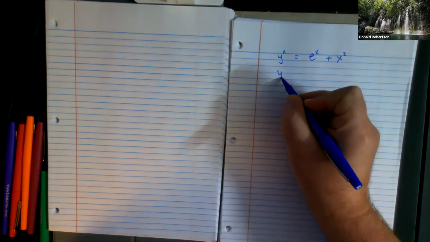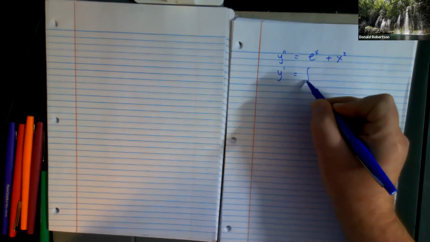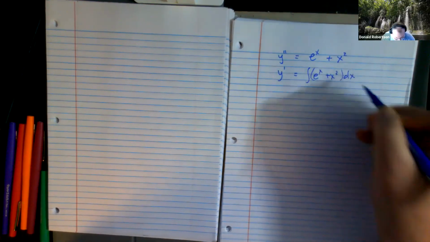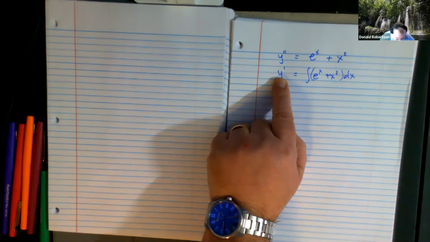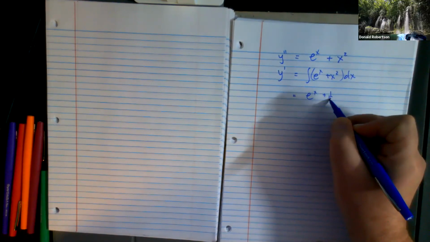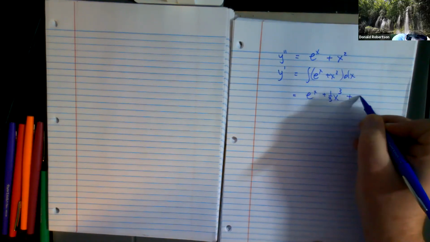General solution, the one with the plus c's in it. So if you integrate this once, won't that be what y dashed is equal to? So you integrate it and you get this guy plus c.